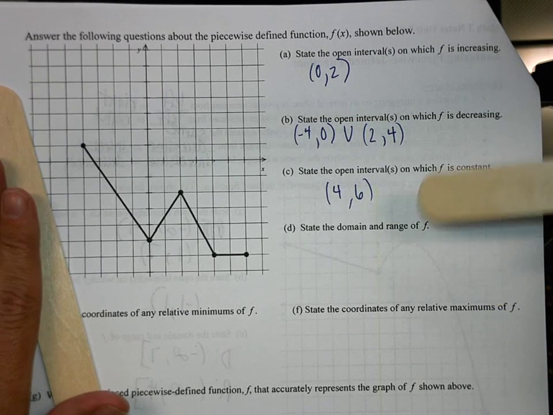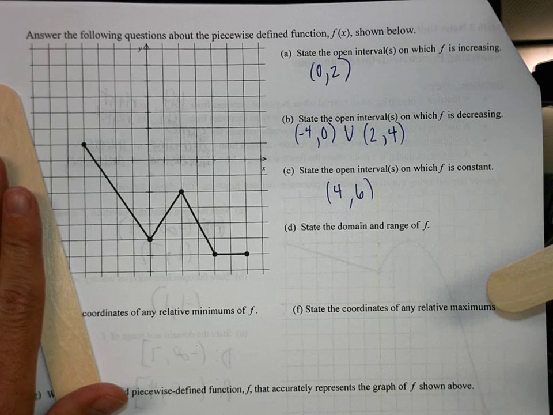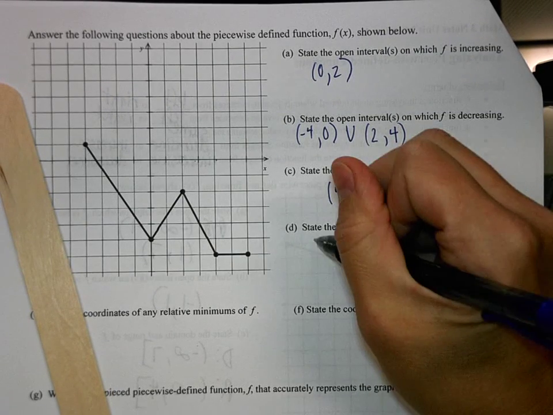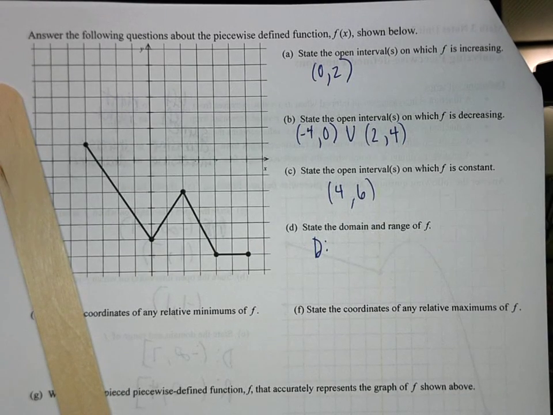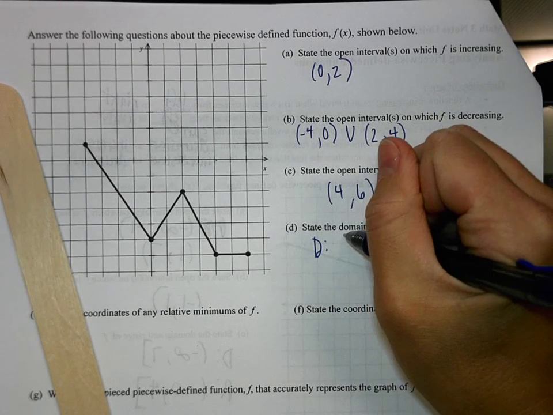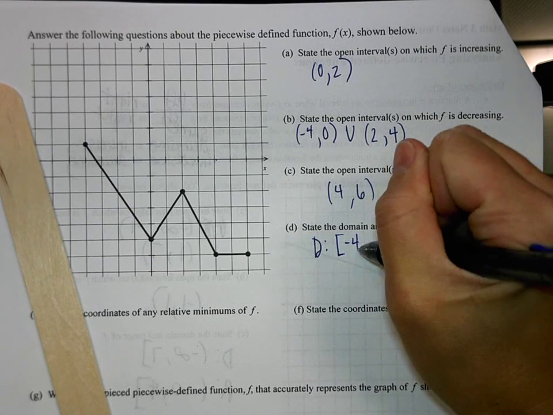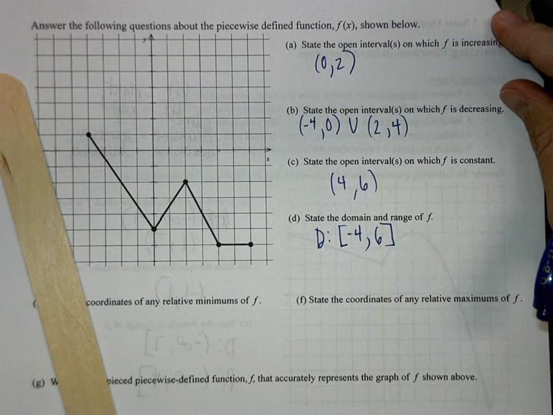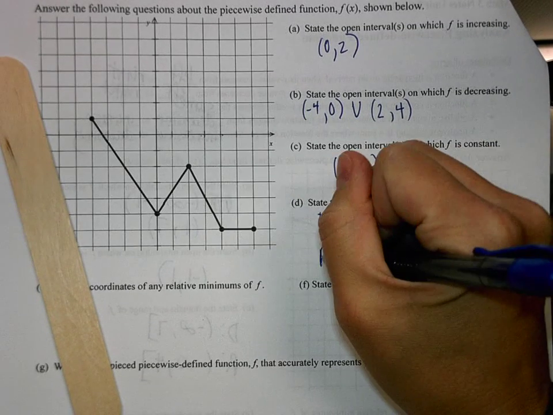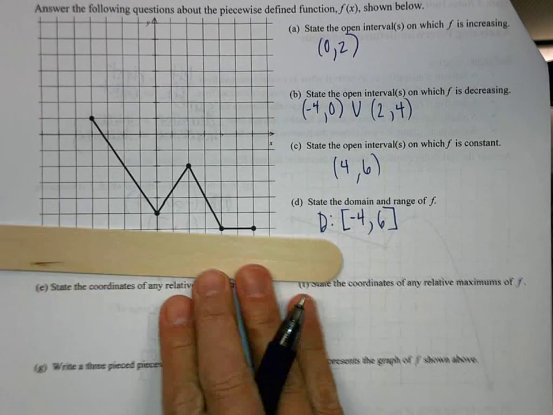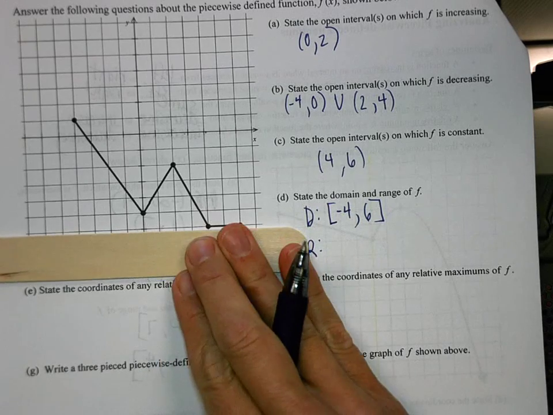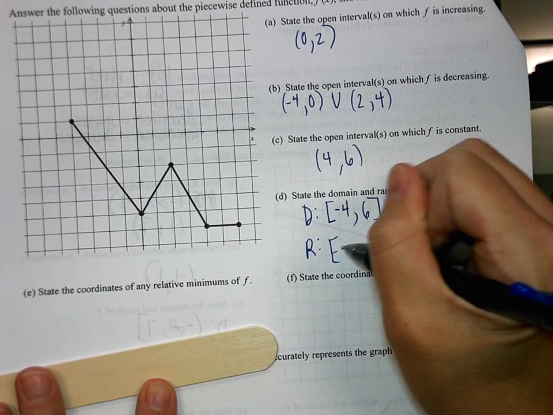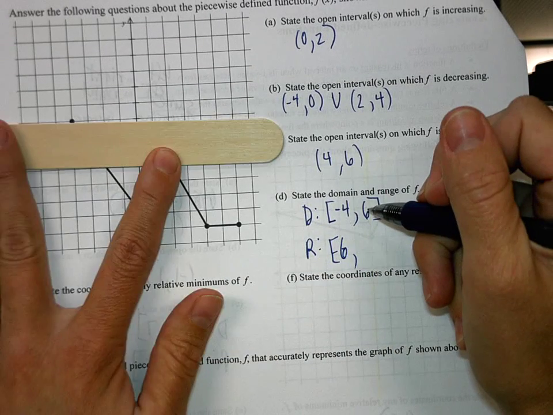Okay, do we have any other questions about this one? Okay, can you guys state the domain and range? Starting with the domain, your x values. Good. Bracket or parenthesis? Bracket. So -4 all the way to +6. Okay, and our range. What's the smallest range value? -6. If you go all the way down, the smallest range value is way down here, which is at -6. And then it goes all the way up to +1.